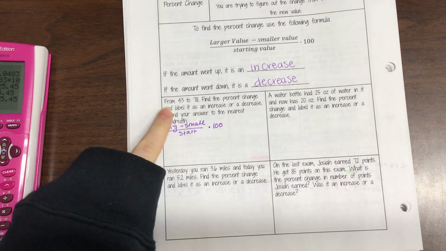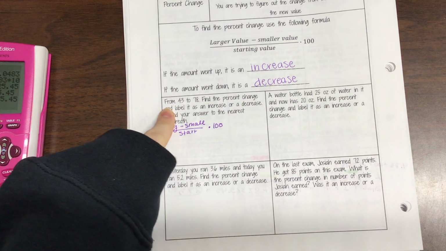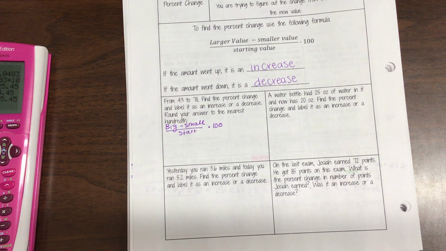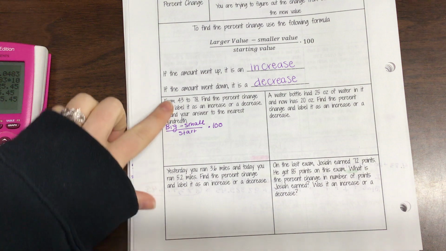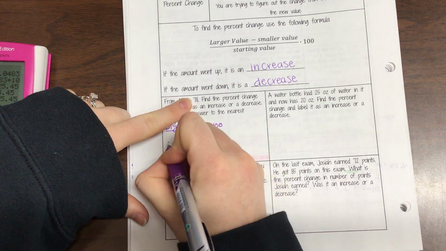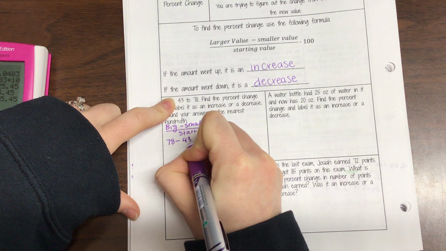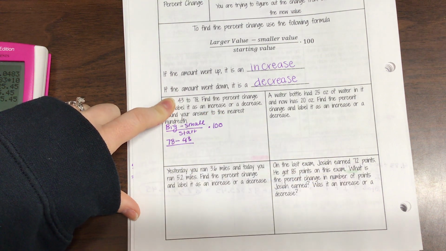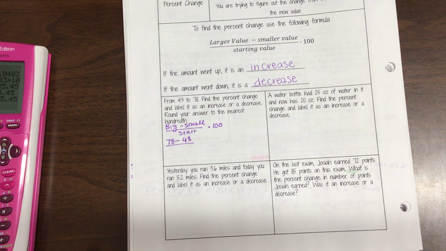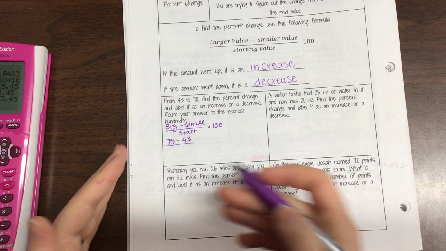Okay, so this says from 43 to 78. Find the percent change and label it as an increase or a decrease. So I'm going to take my bigger number, 78, minus our smaller number, 43, divided by what it started as. From 43 to 78, the starting one was 43.